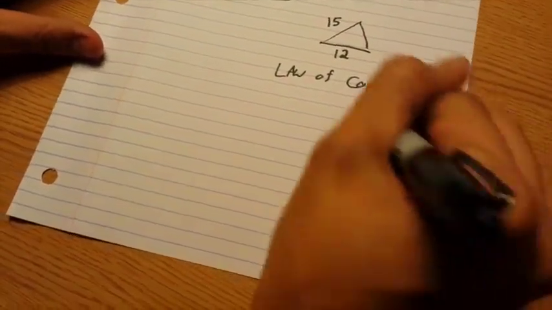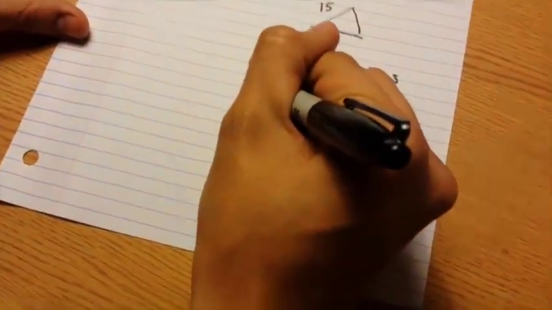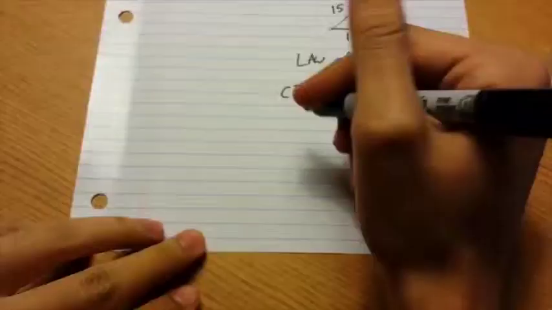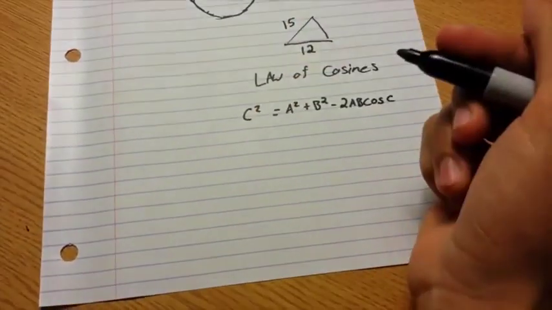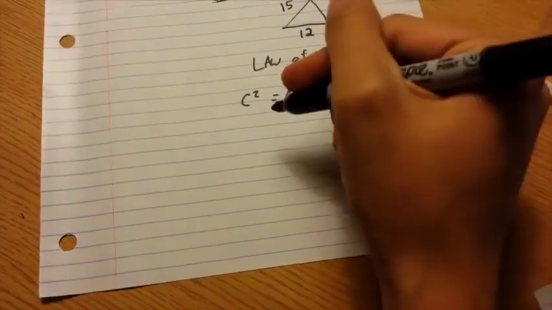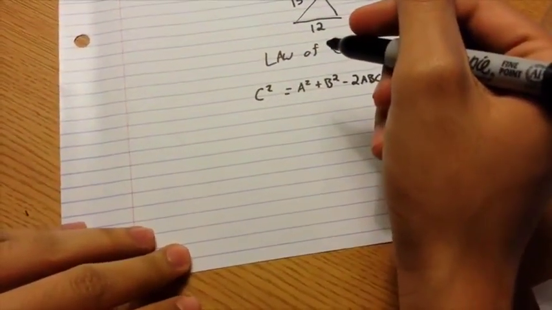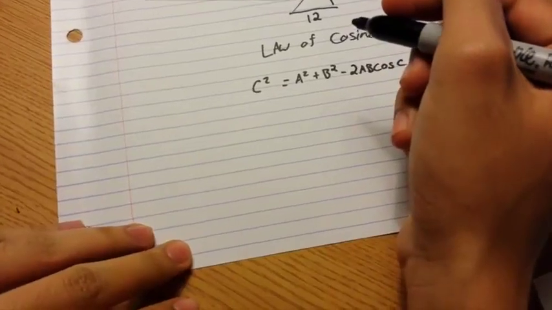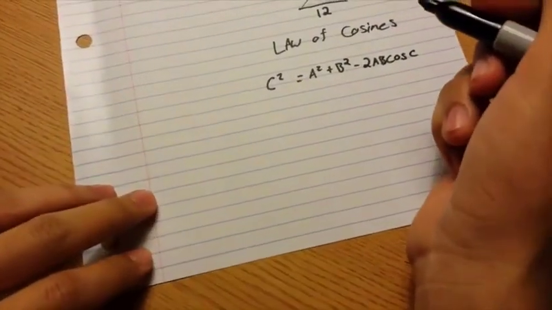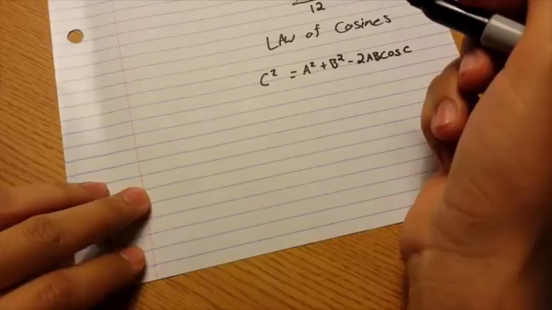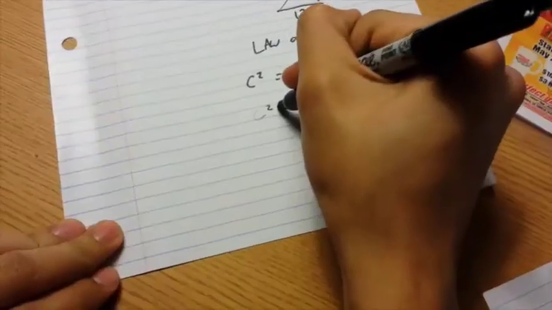So the law of cosines is C squared equals A squared plus B squared minus 2AB cosine C. So we are going to plug in numbers for A and B. We have our minute hand, which is 15 millimeters long, and our hour hand, which is 12 millimeters long.